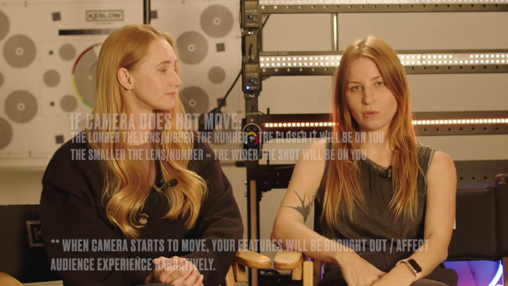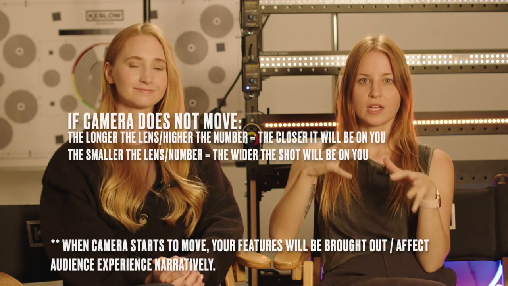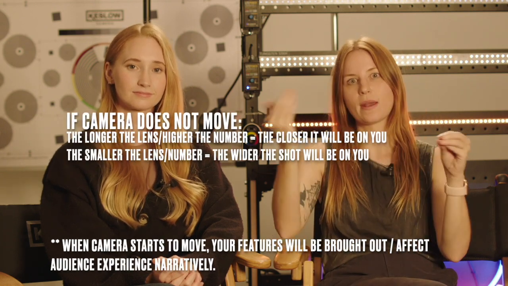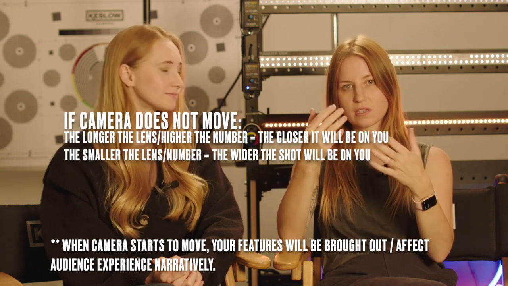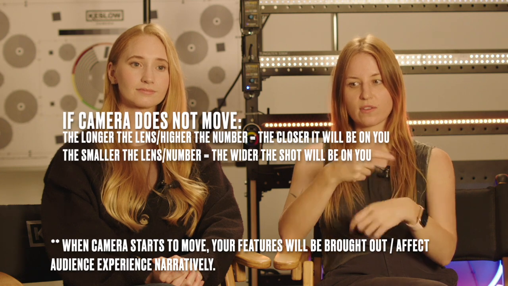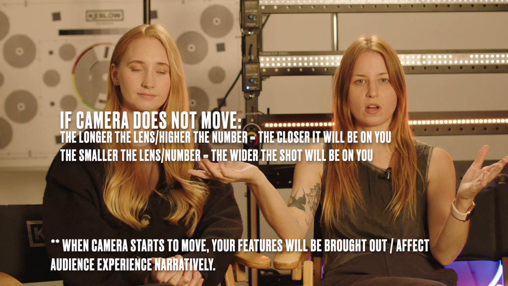if the camera does not move, the longer the lens, the closer it will be on you. So the higher the number on the lens, the closer coverage that's going to be, versus the shorter the lens. So if you know it was a 50 and a 20 is now being called, it's going to be a wider shot.